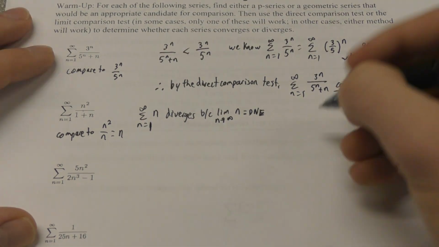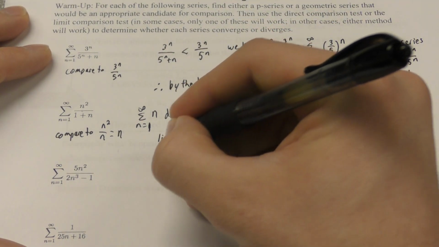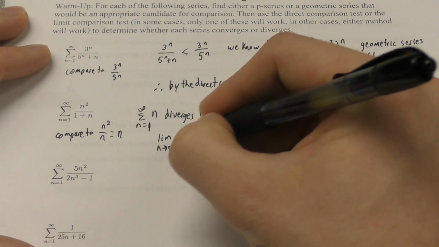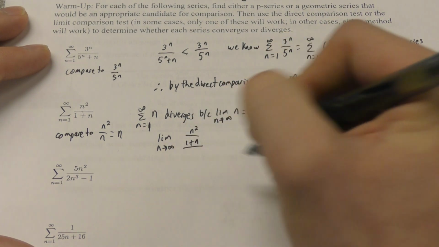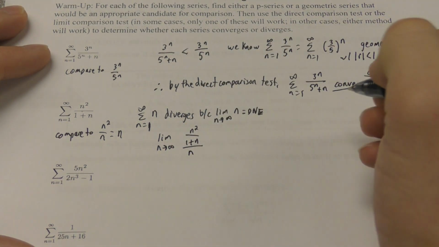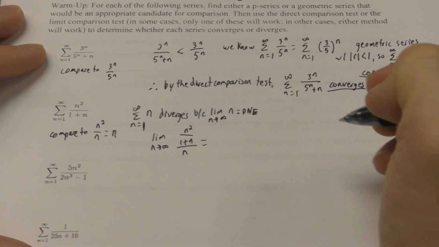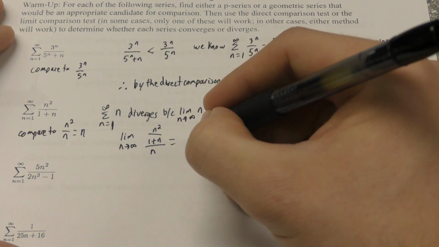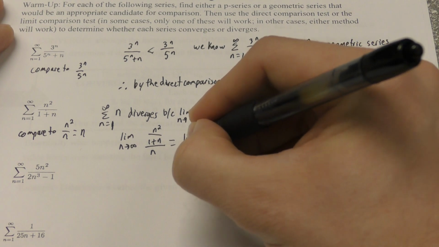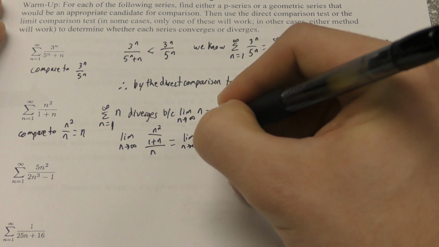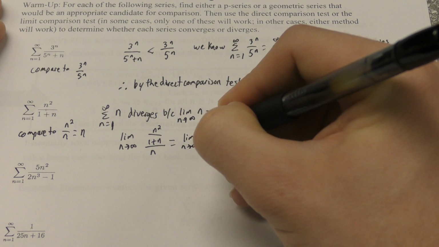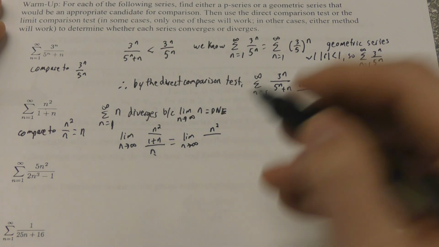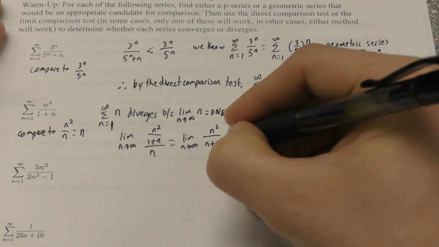Alright, so let's do my limit comparison now then. My limit comparison test says, okay, if I take the limit as n approaches infinity of my original thing divided by the thing I'm comparing it to, let me find that limit, and I can make my conclusion. Dividing by n, that's the same thing as saying the limit as n approaches infinity of n squared over, dividing by n, same thing as multiplying by 1 over n. So I'm going to multiply n into both of those, n plus n squared.